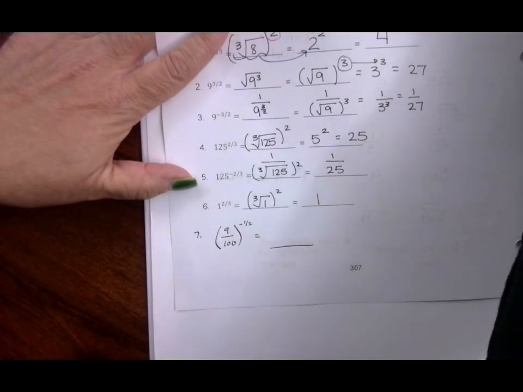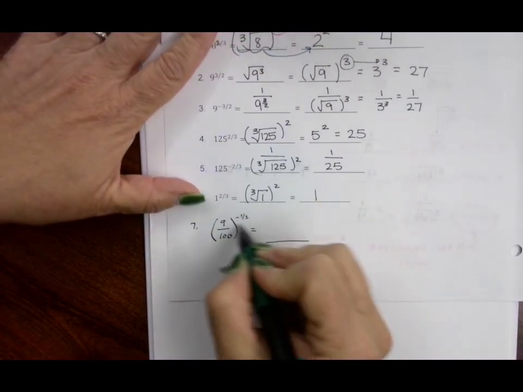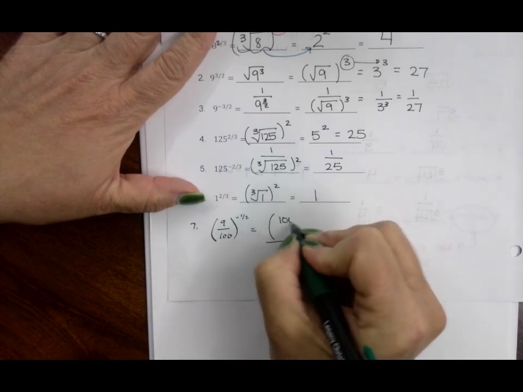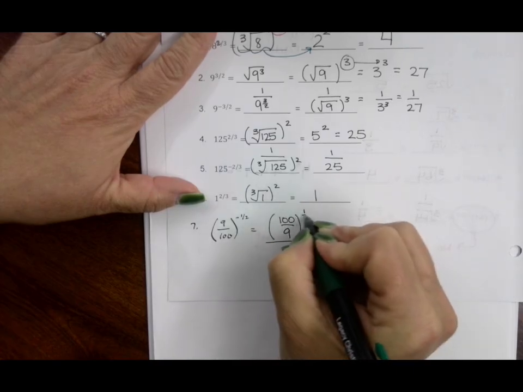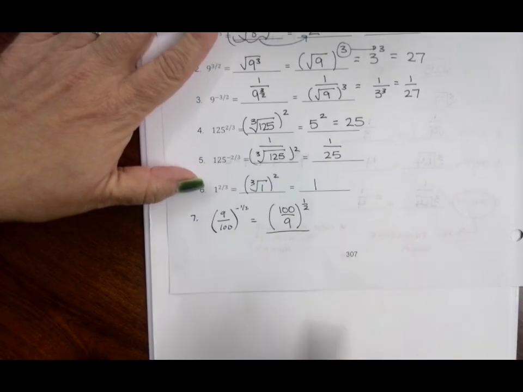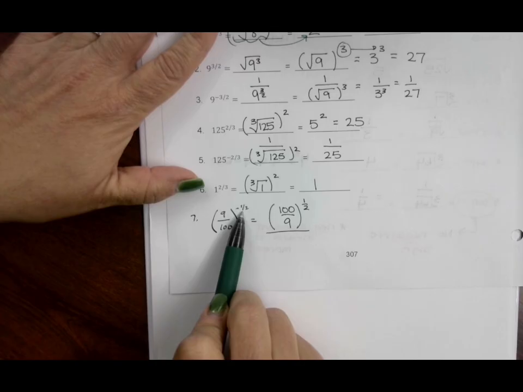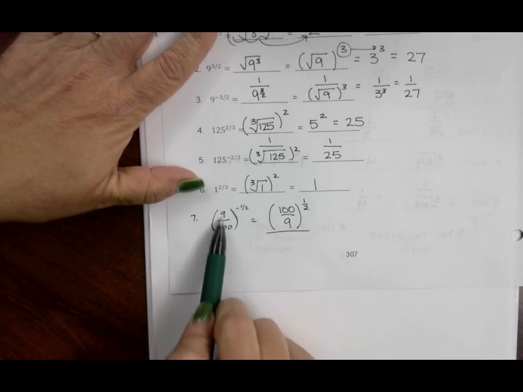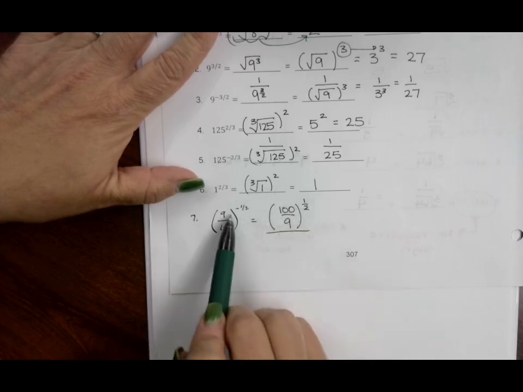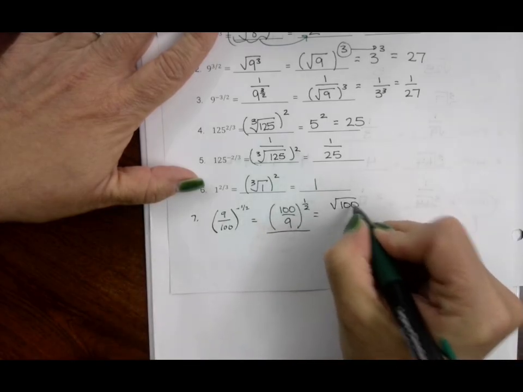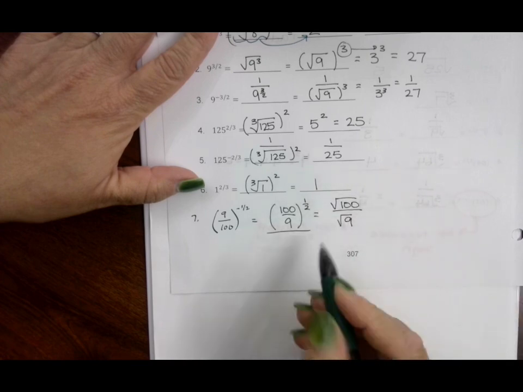Okay, one more here. So this is a negative exponent. So if it's a negative exponent, the first thing I'm going to do is flip it. So I have 100 over 9 to the 1/2 power. Now, all I did was I took the reciprocal of what's on the inside and I made this positive. So instead of, I could take the square root of both, but now I don't have that negative anymore, which is easier. So this gives me the square root of 100 over the square root of 9.